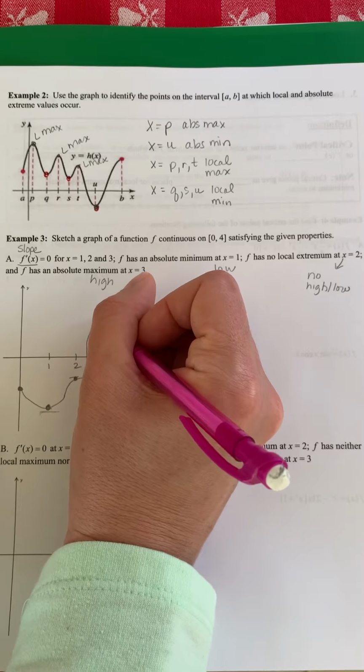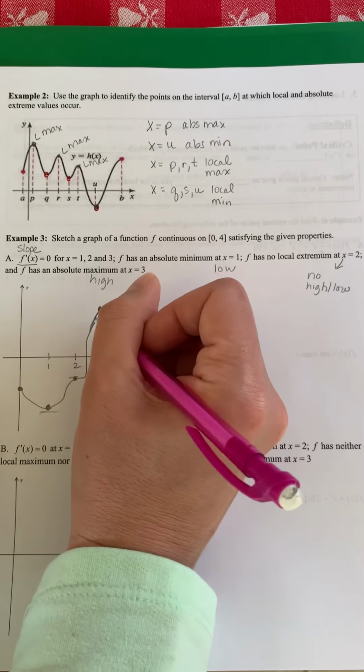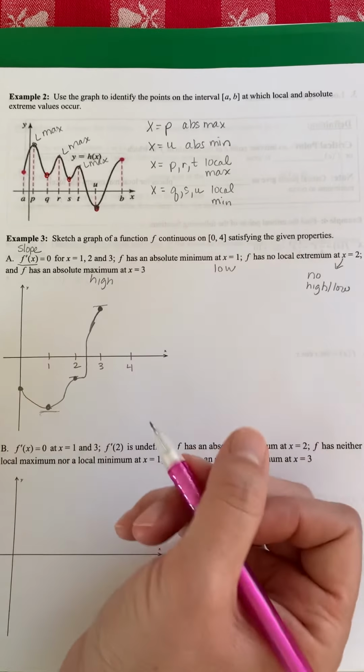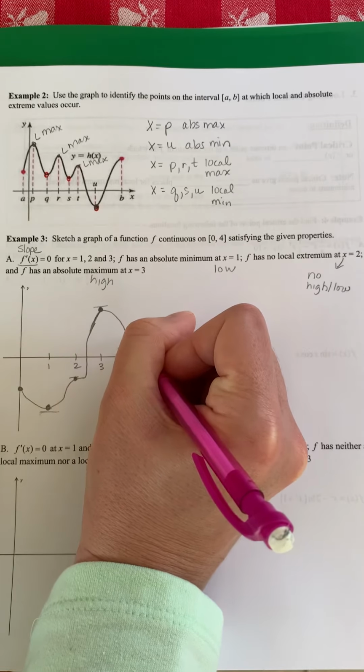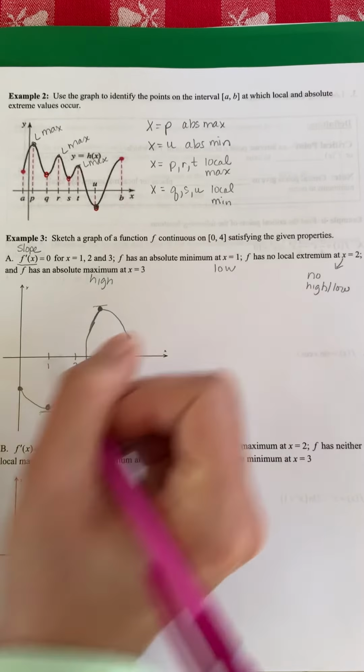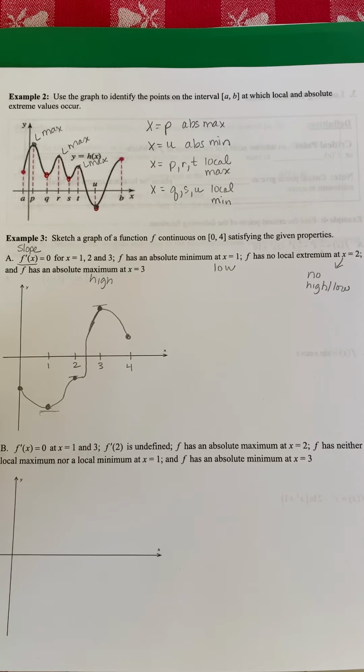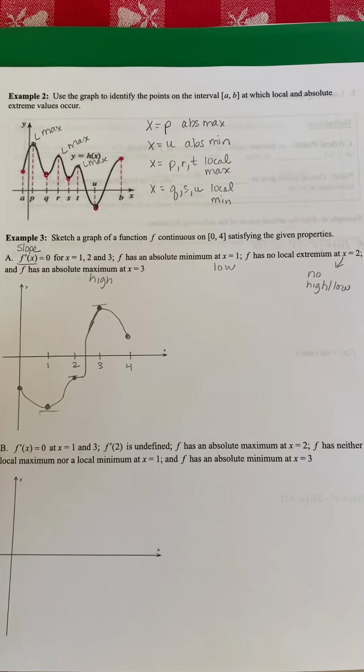We want to make sure that 3 is our high value, so we definitely have a horizontal tangent line there. And then we'll come back down and finish at 4. So something like that. That's a pretty rough sketch. Make sure there are no pointed corners, because we know that derivatives don't exist at corners, so try to make it as smooth as possible.